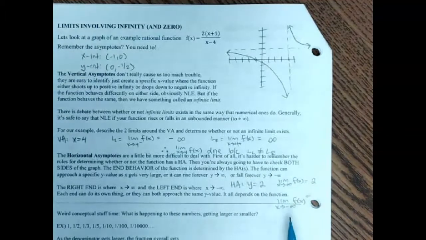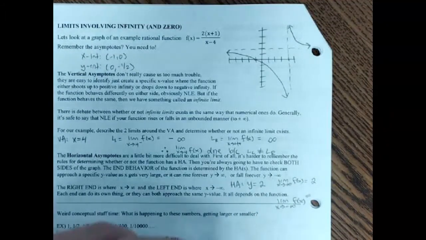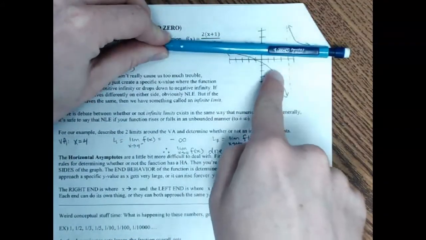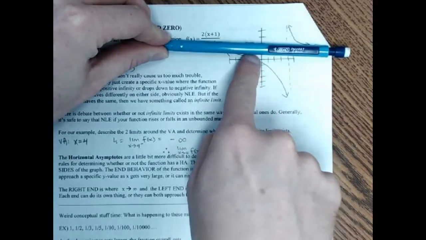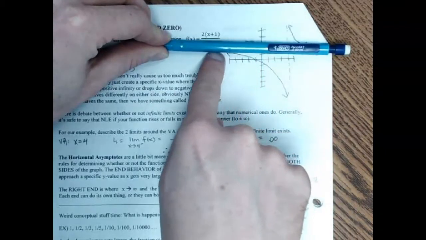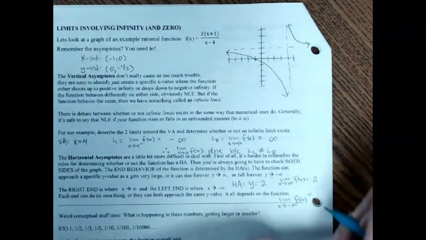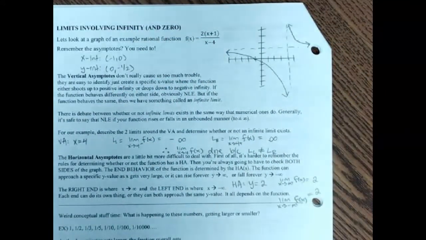And then your left-sided end behavior, as x goes towards negative infinity. Again, here's your horizontal asymptote. Just start on your function. Then as your graph moves to the left, as your x values approach negative infinity, the y values are also going to be getting closer and closer to 2, because that's your horizontal asymptote.